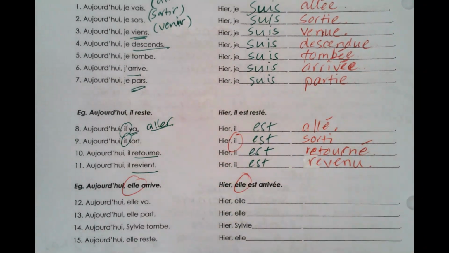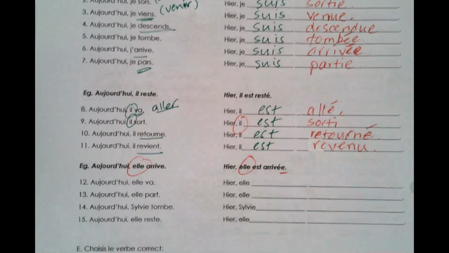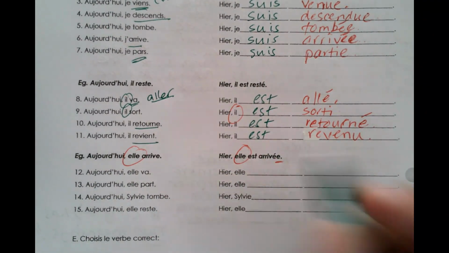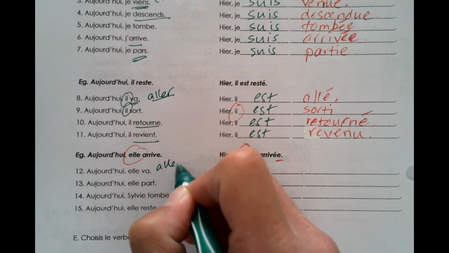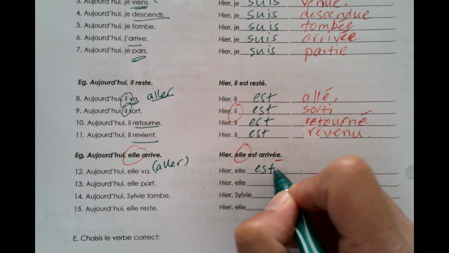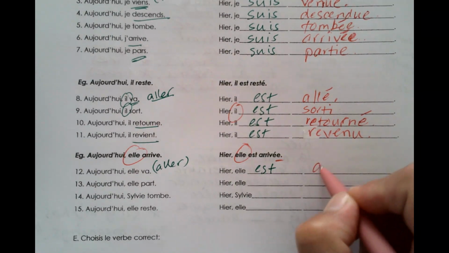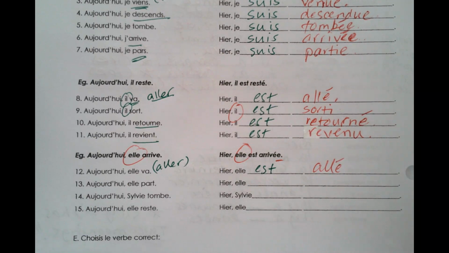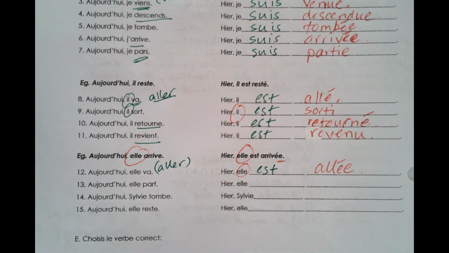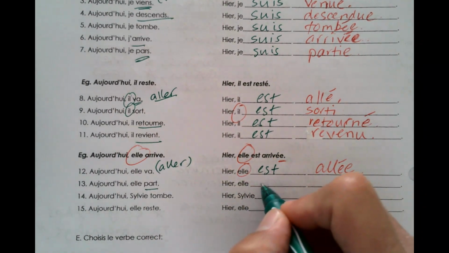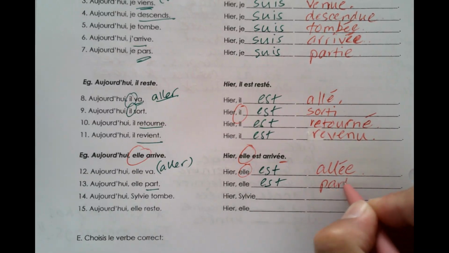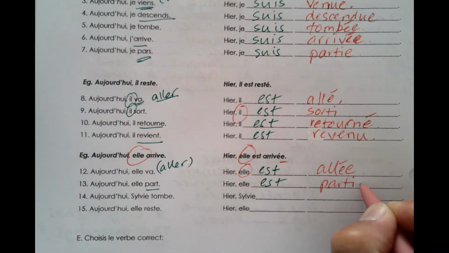Now we got feminine. We got to add that E. Got to agree in gender. So we have aujourd'hui, elle va. That's the verb aller. Hier, elle est allée. With another E, because it's feminine. Aujourd'hui, elle part. Hier, elle est partie. What do we add?